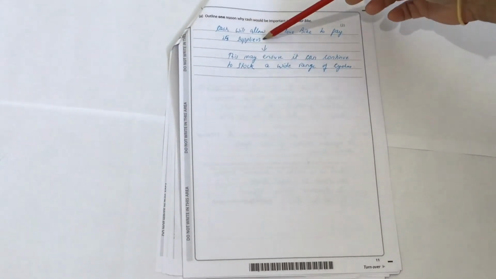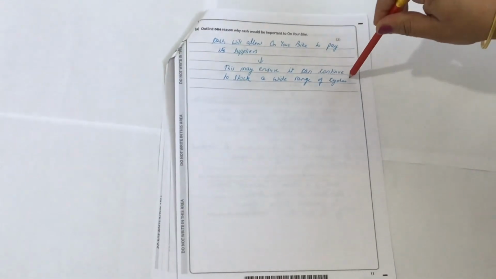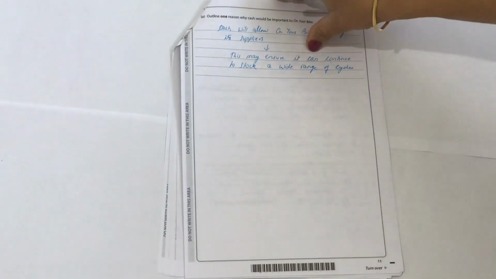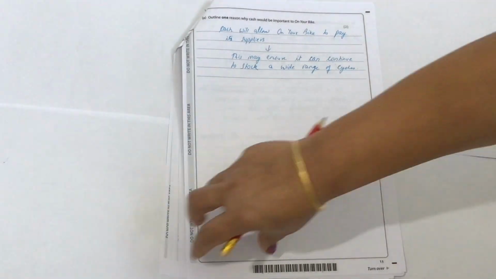One reason why cash would be important for On Your Bike: cash will allow them to pay their suppliers. This might ensure it can continue to stock a wide range of cycles. So this is what they do: they stock a wide range of cycles. So that's application. Cash is used to pay suppliers and the employees.